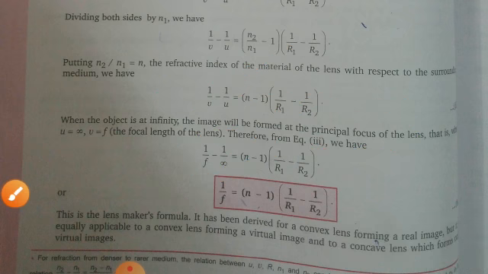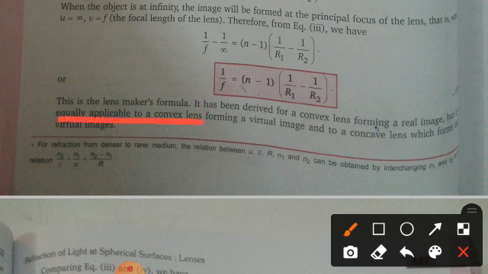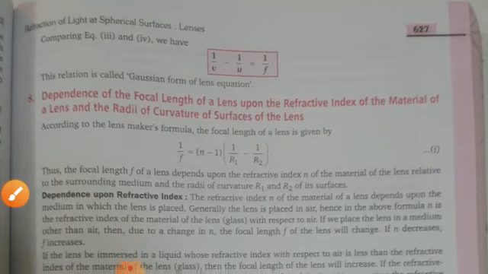Fine. It has been derived for a convex lens forming a real image, but it is equally applicable to a convex lens forming a virtual image, and to a concave lens forming a virtual image also. Clear? I hope you understand it.